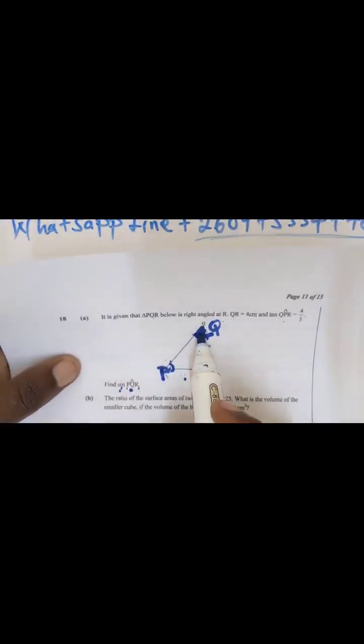But we don't have the opposite here. This angle here is opposite to the side right there. So we need to find this as well as that. Sine of this angle is equal to opposite over hypotenuse.